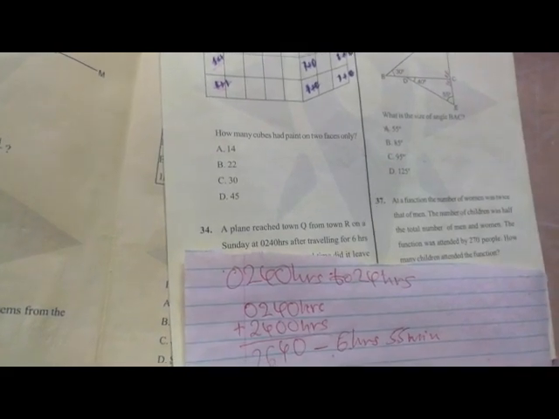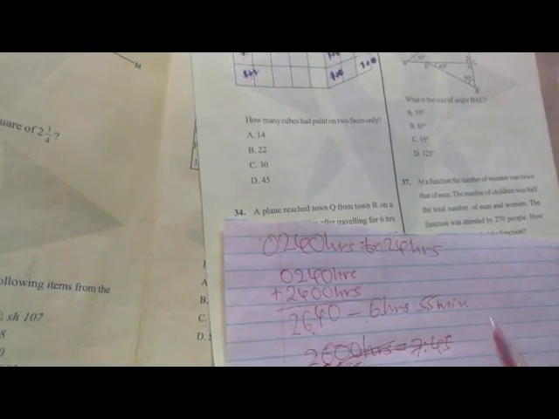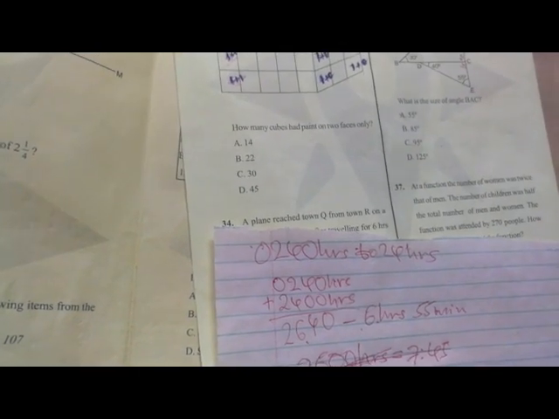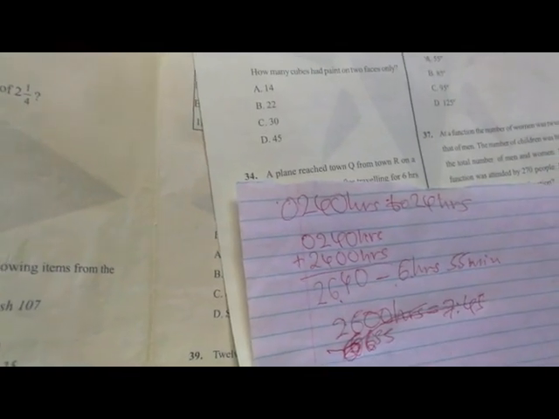Here we are going to subtract 0.655 hours from 26:00 hours, because we have converted 6 hours and 55 minutes into hours. Then this will be 1945 hours.